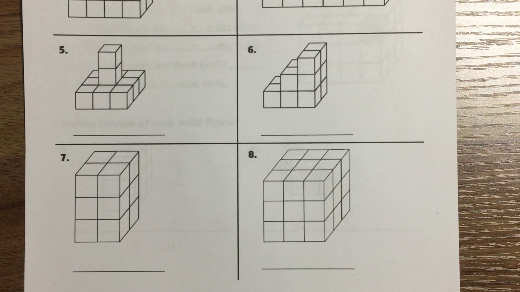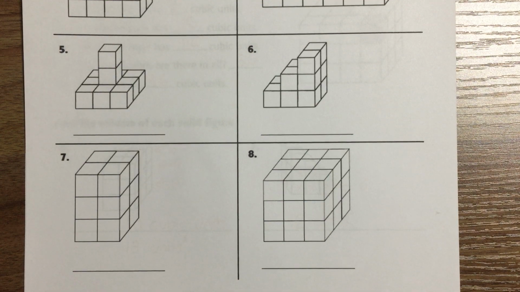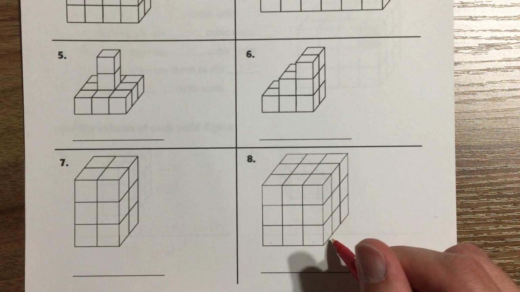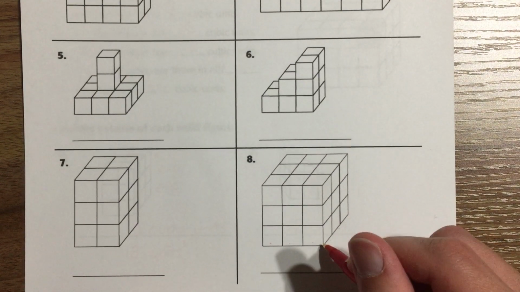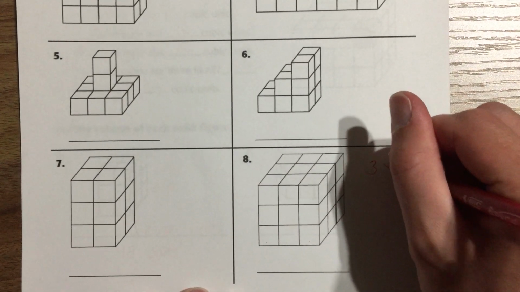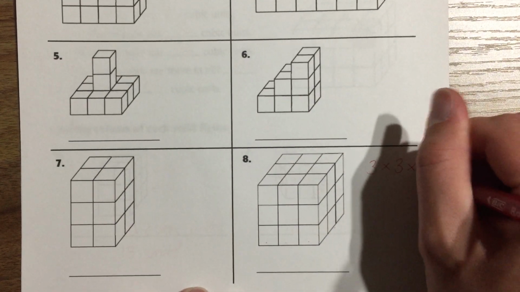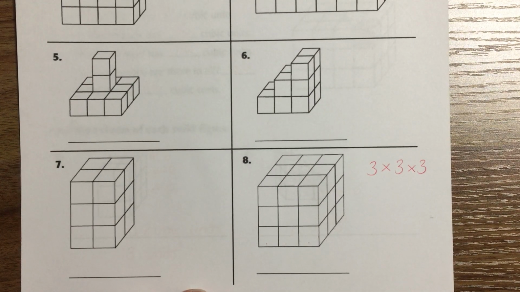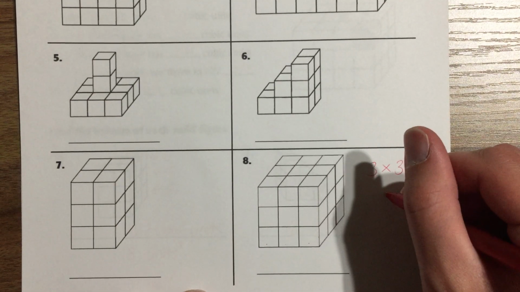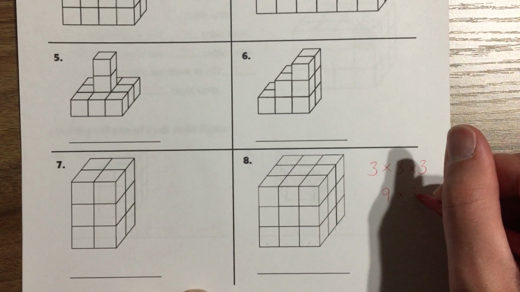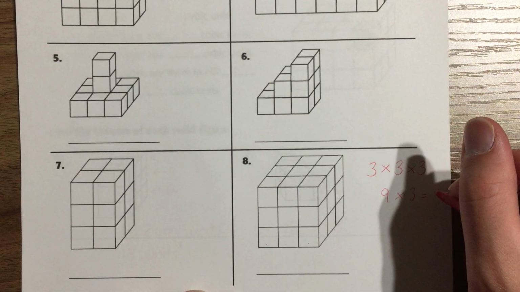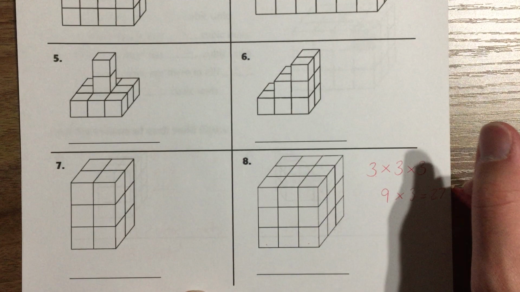I'm not going to build it because, again, we would be here far too long building it. But we've got 1, 2, 3 cubes wide by 1, 2, 3 cubes deep by 1, 2, 3 cubes high. Okay, so we're going to write that down. 3 by 3 by 3. Right off the bat, we know that 3 times 3, well, 3 groups of 3 is 9. And then we have 9 more groups of 3. 9 groups of 3 equals how much? 9 times 3 is 27.